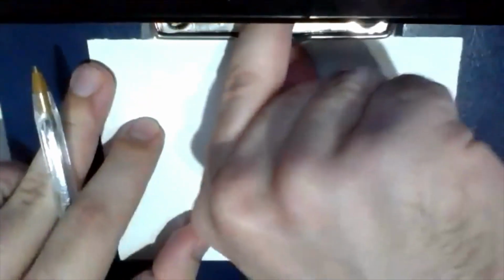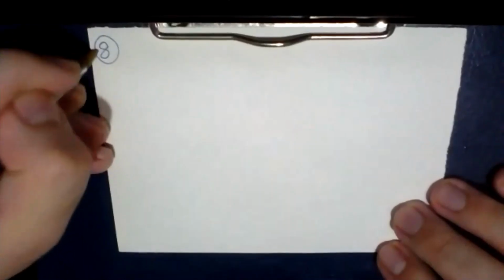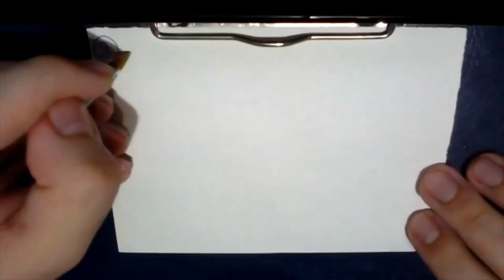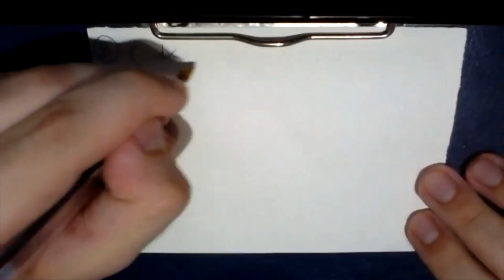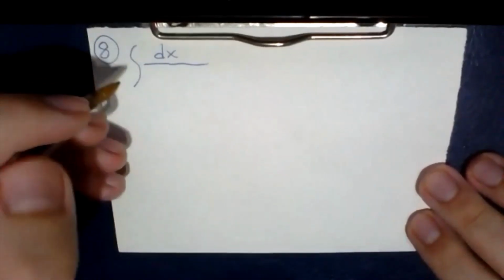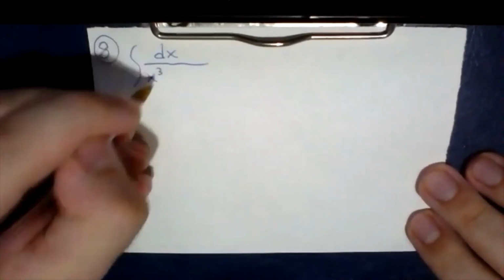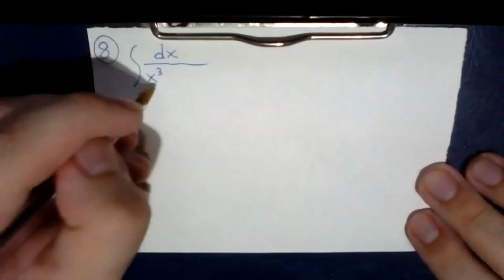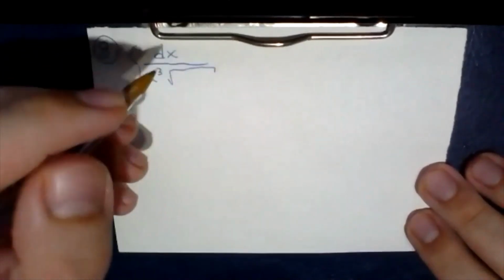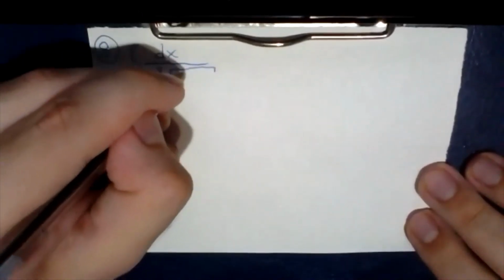Now let's start. Which question? We can omit question 6 and 7, and yes, question 8. In question 8, we have dx over x cubed times the square root of x squared minus 1.